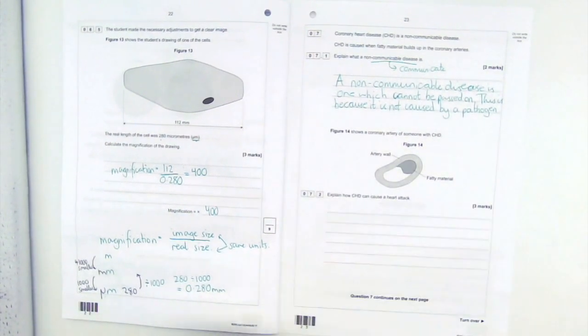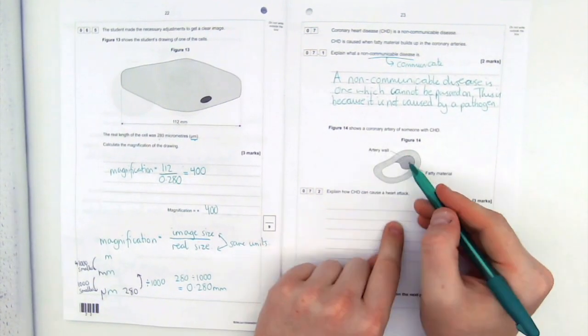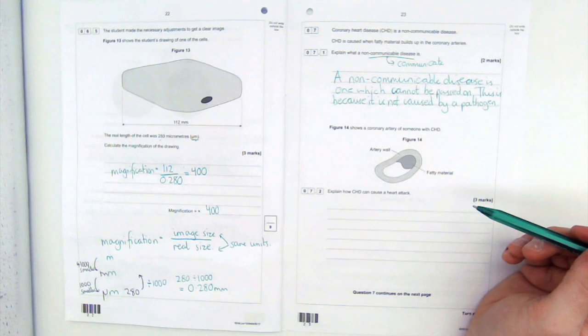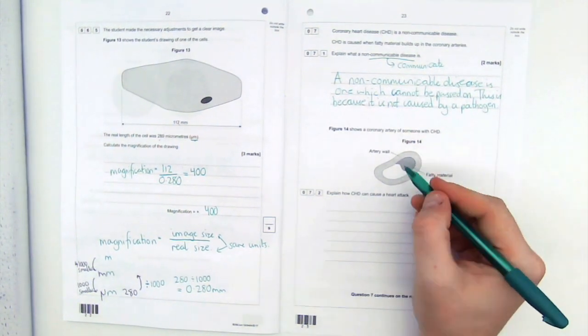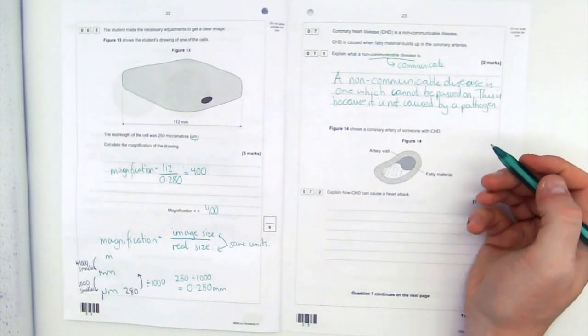Okay, figure 14 shows a coronary artery of someone with coronary heart disease. And you see the artery wall here and the fatty material built up. Okay, so explain how that can cause a heart attack. So if we're looking at the diagram, you can see here that that space is much smaller because of that fatty buildup.